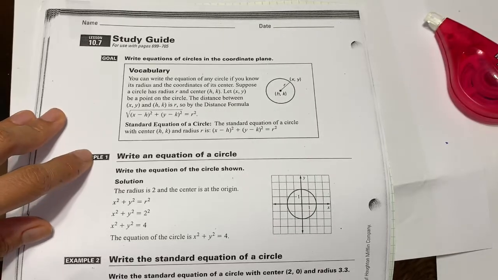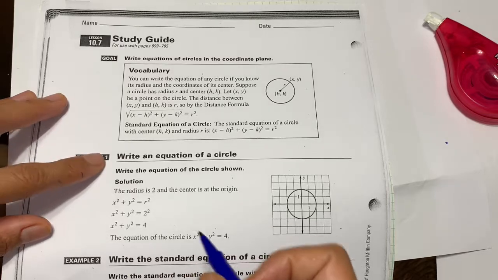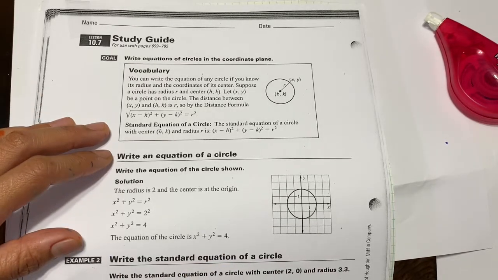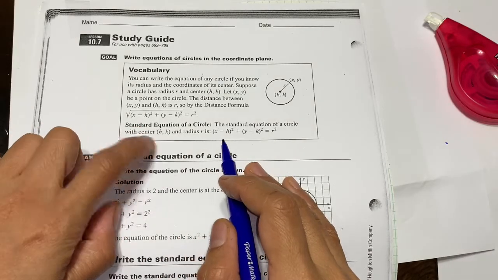Last one for chapter 10, section 7. I'll try to make this as quick as I can. It's the equation of a circle. Standard equation of a circle is this, right?